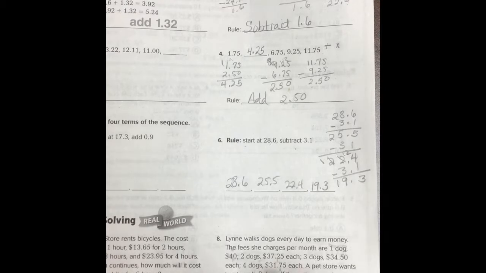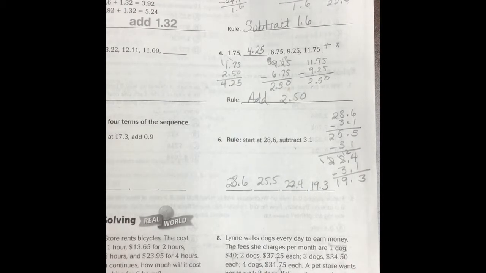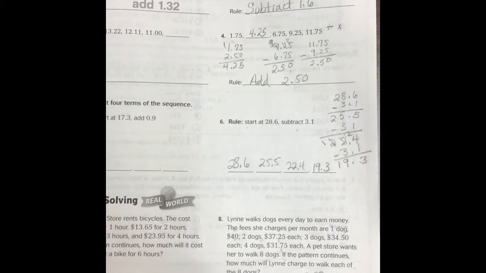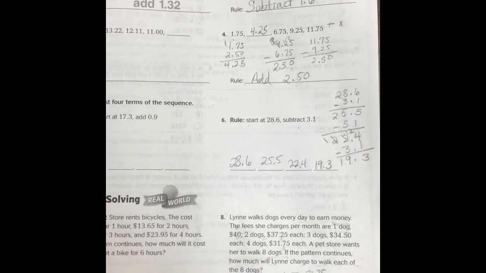So let's see. If she starts out with 40 and then she has 37.25 and then 34.50 and then 31.75, let's see what her pattern is. So she's going down, so she's subtracting. That much we know. Okay? All right, so she's subtracting.